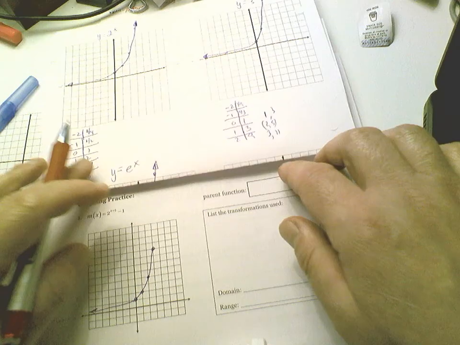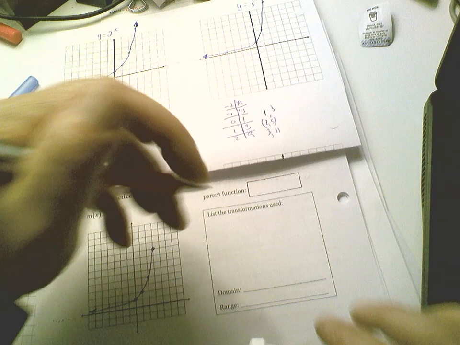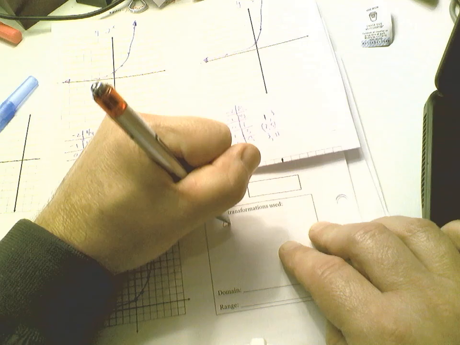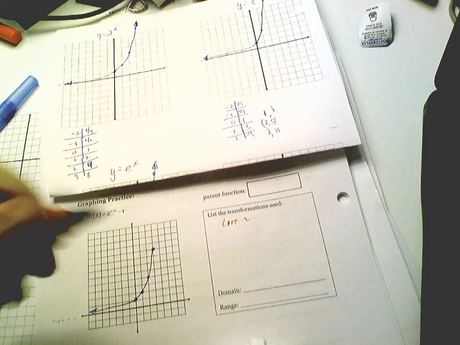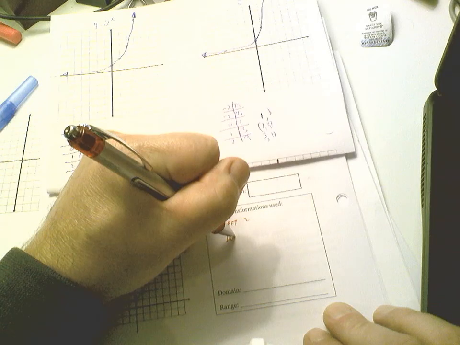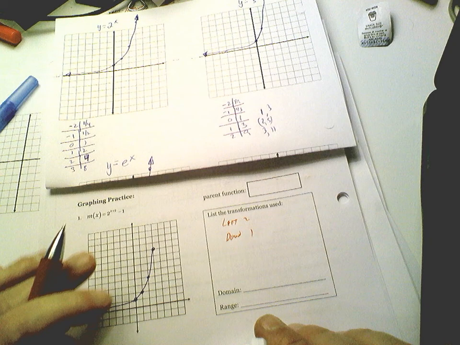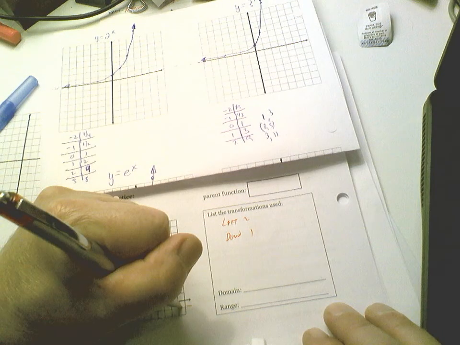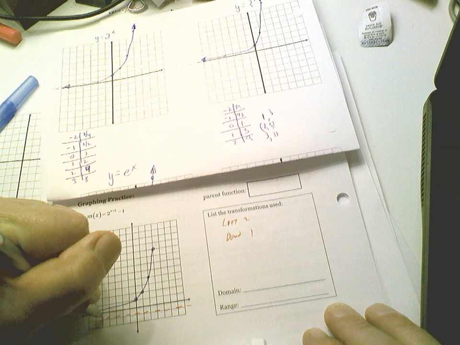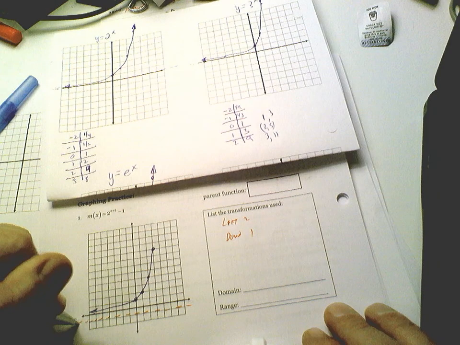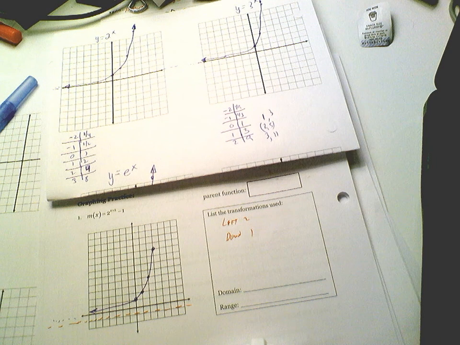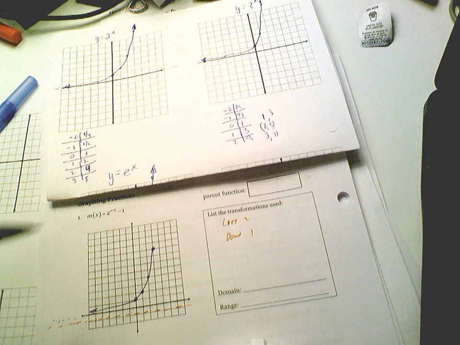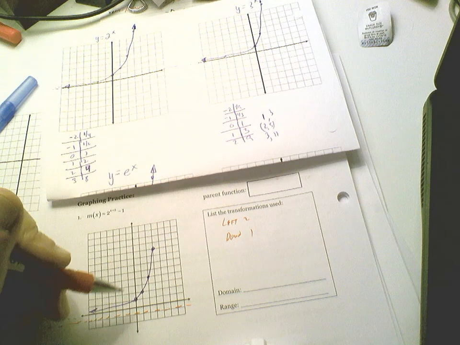2 to the x plus 2, left 2, down 1. Well, first things first, it's a down 1. What do I need to do with my horizontal asymptote? Move it down 1. I'm going to have a horizontal asymptote living at y equals negative 1. Great. Now, I can start transforming points. And again, I always like to work with the integer points. So I'm going to move left 2, down 1.